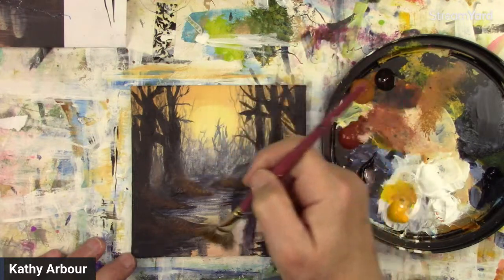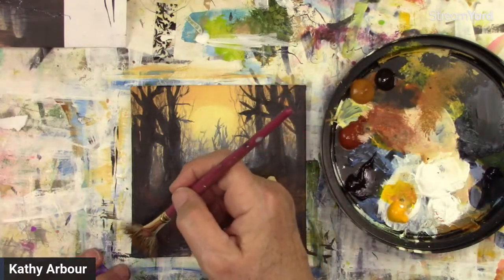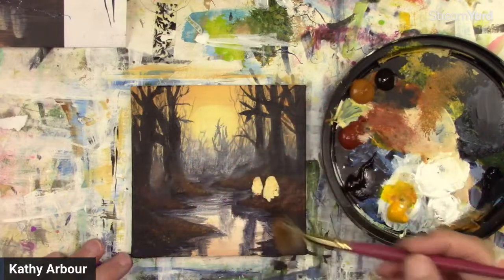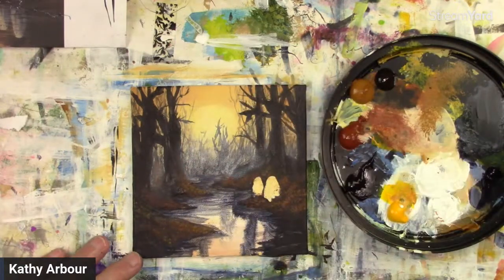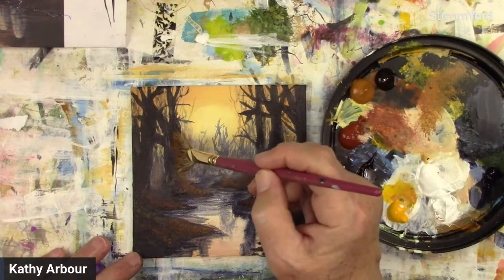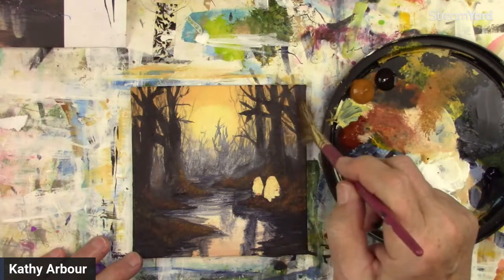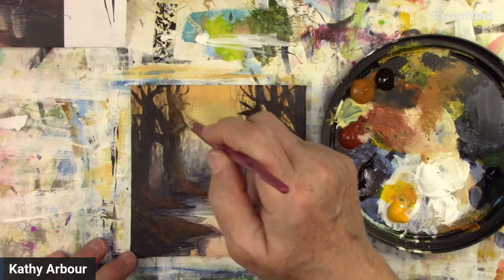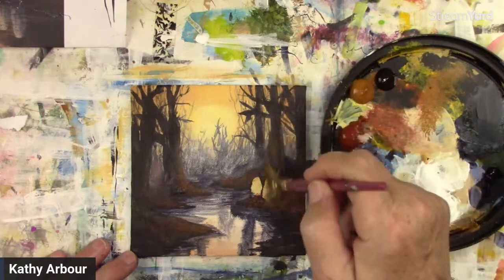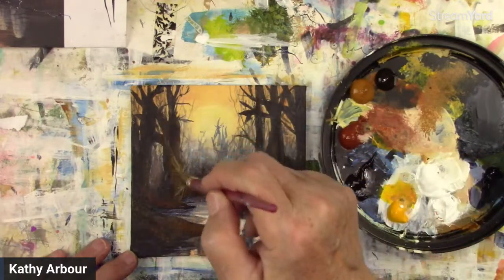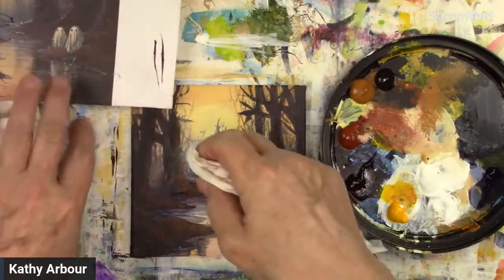Might have a little bit more in some areas. Maybe it's a little bit lighter in that area for some reason. Going up the tree, maybe. I think this is a hill here. A little bit up the tree. Just sweeping it up. You can always fix it by adding the dark color back on.